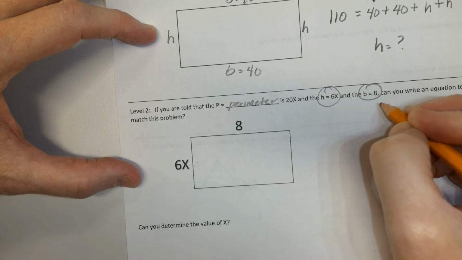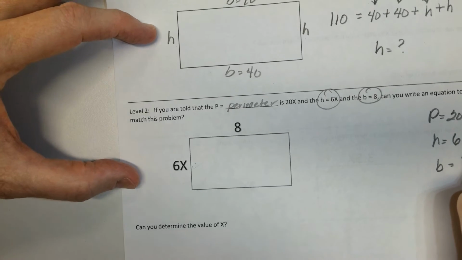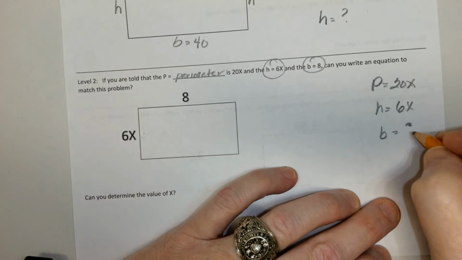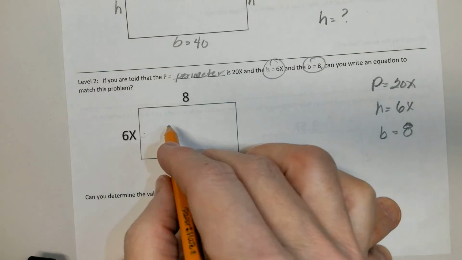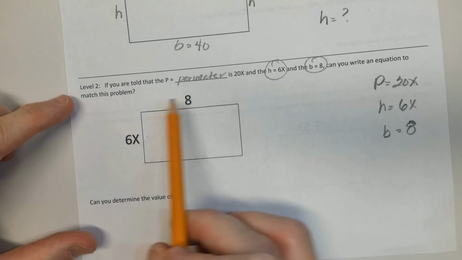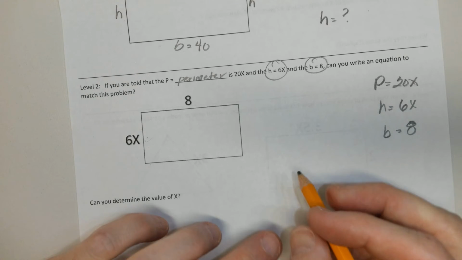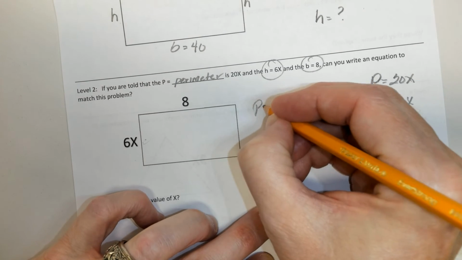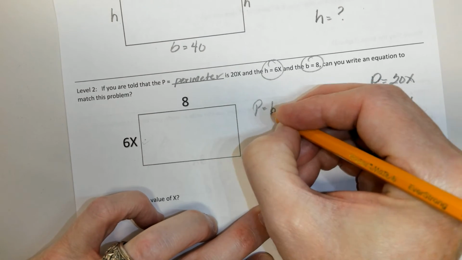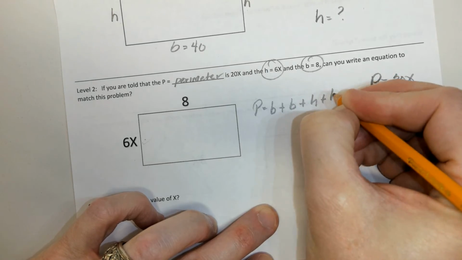And little b, baseline, is 8, which you see it's listed on the rectangle here. Can you just simply write an equation to match this problem? Well, we're going to use the same knowledge that we had before. Capital P is going to equal baseline plus height line plus height line.